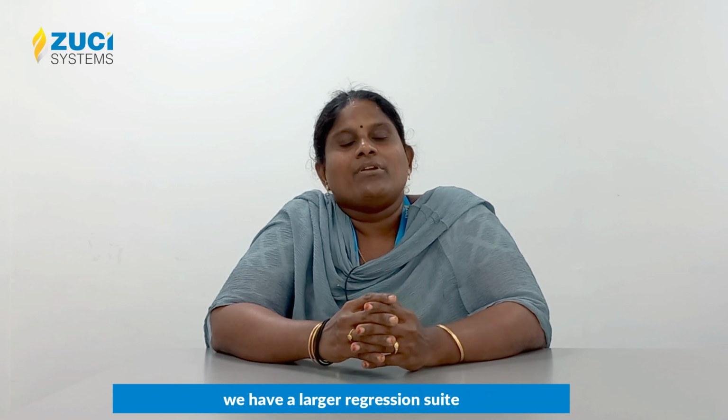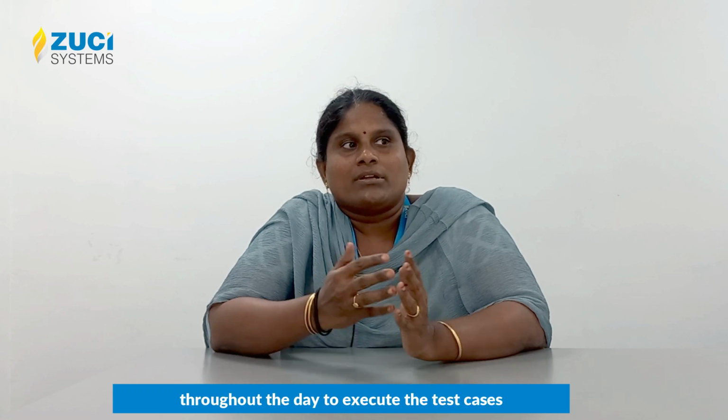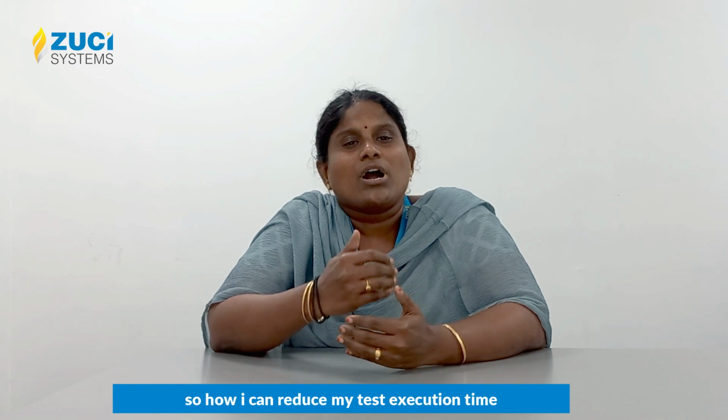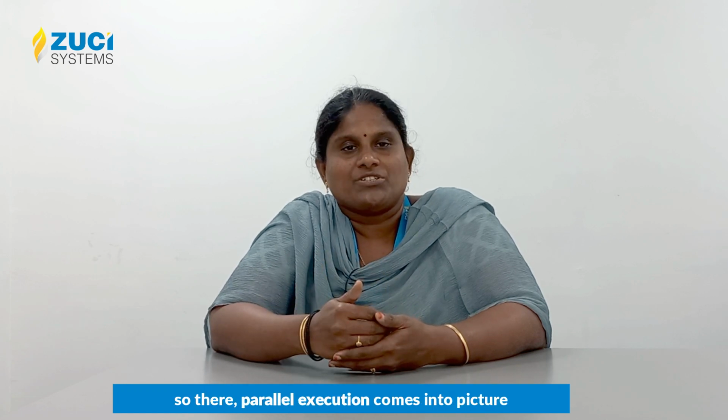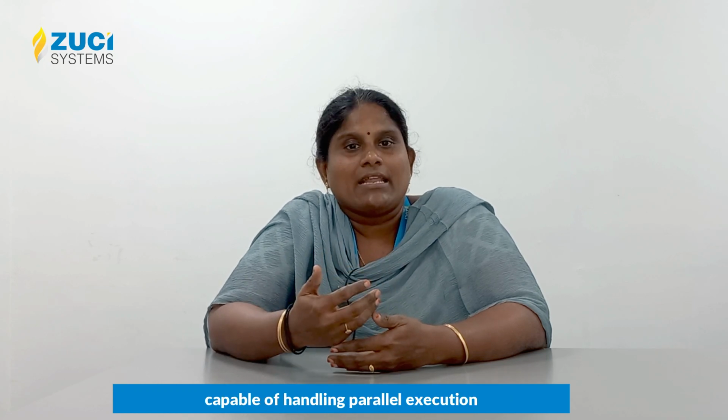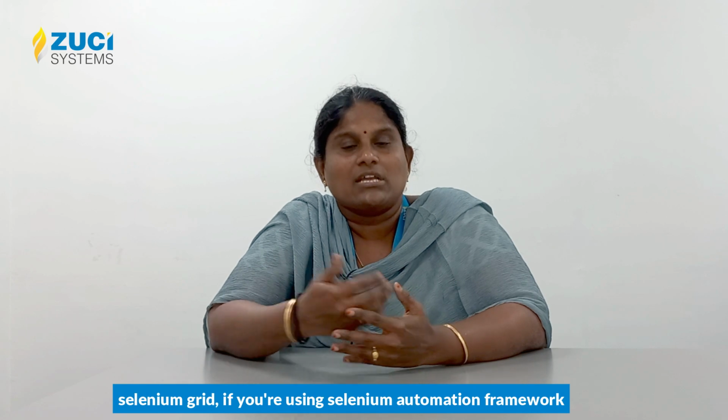How quickly can I get my test results? For example, we have a larger regression suite and it will take through the day to execute the test cases. I cannot wait for a day to get the result. So how can I reduce my test execution time so that I can get the results quickly? That is where parallel execution comes into the picture. So I need to ensure my test automation framework is capable of handling parallel execution. This can be achieved with Sauce Lab integration, Browser Stack and Selenium Grid if you are using a Selenium automation framework.